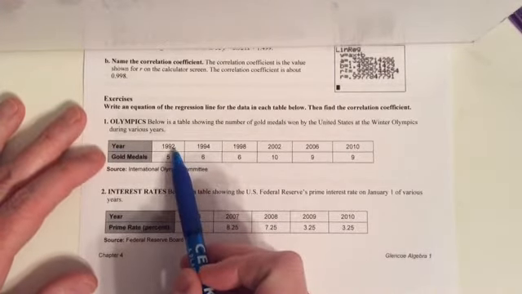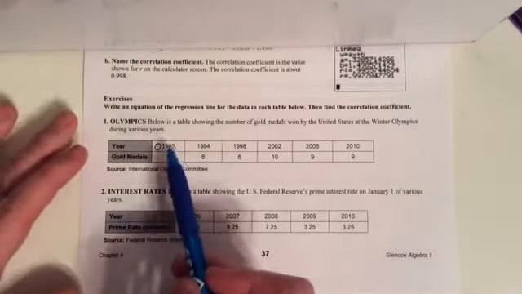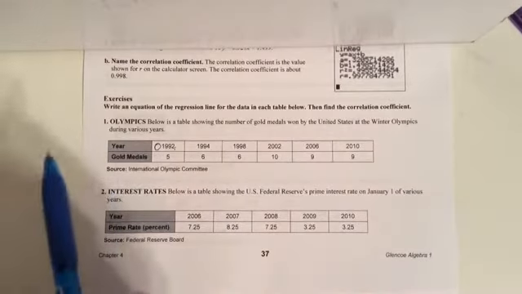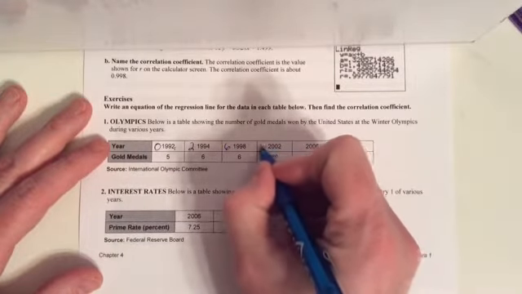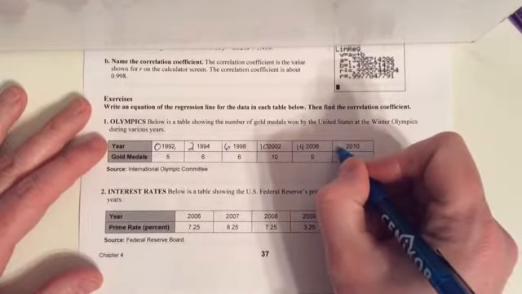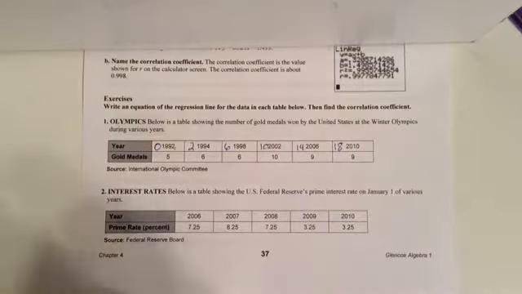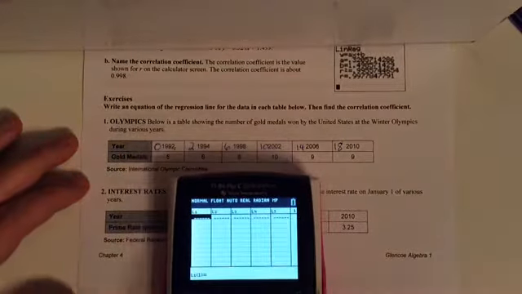Well, the first year is 1992, so we're going to call that 0, because 1992 is 0 years from 1992. And then 1994 is 2 years after that, 1998 is 6 years after that, and then 2002 is 10 years after that, 2006 is 14 years after that, and 2010 is 18 years after that. So we're going to use those numbers when we use our calculator instead of the actual years itself. So let's plug those into our calculator really quick. I just happen to have my calculator handy, and I'm going to plug them in real quick.